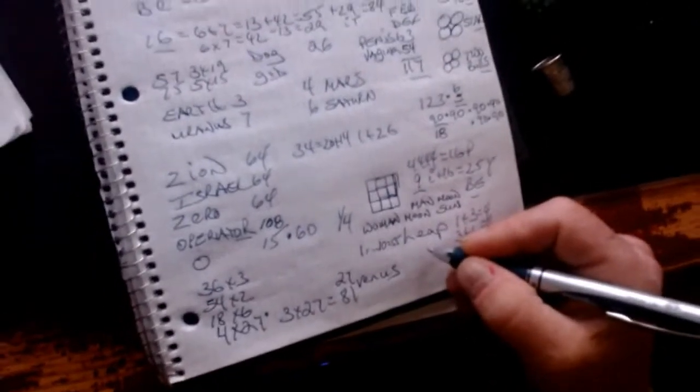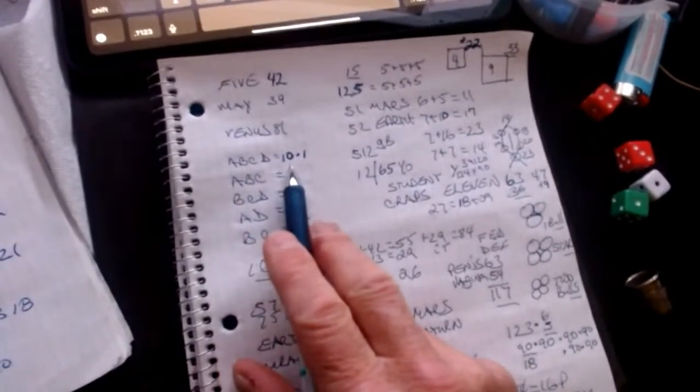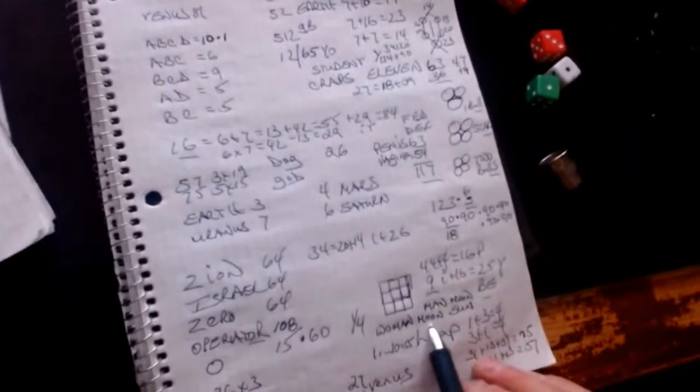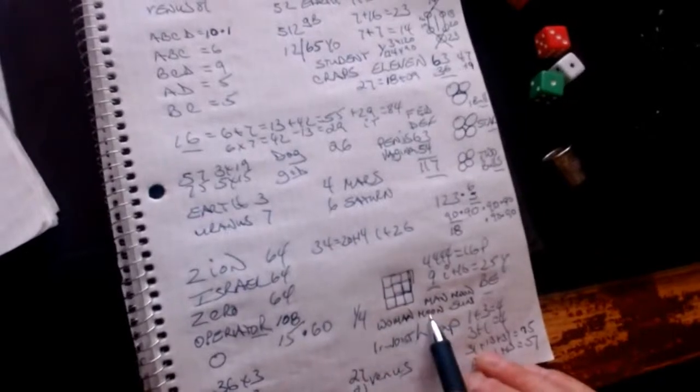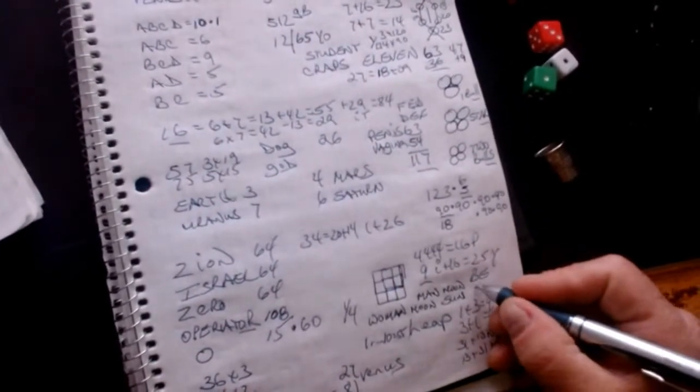That's what happens to the woman. So you can see over here, A, B, C, D, 1, 2, 3, 4. Woman is the moon, man becomes the sun. Man becomes the 14.